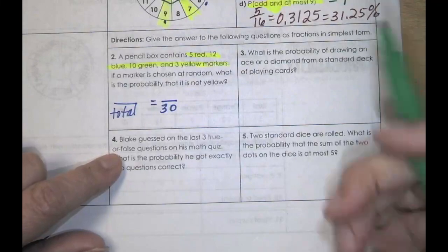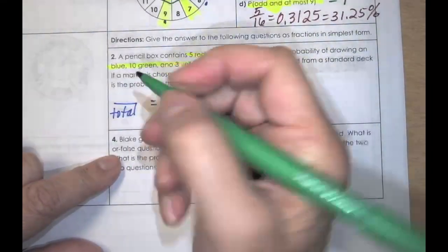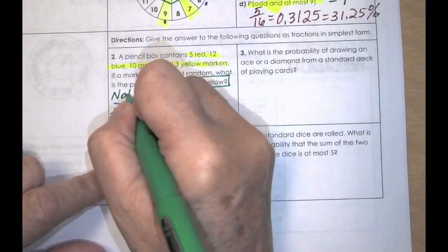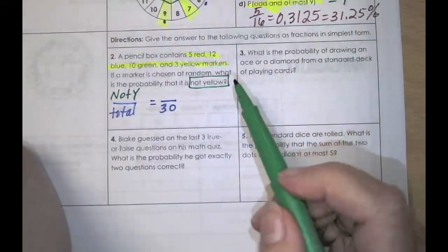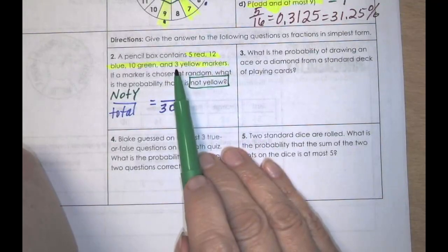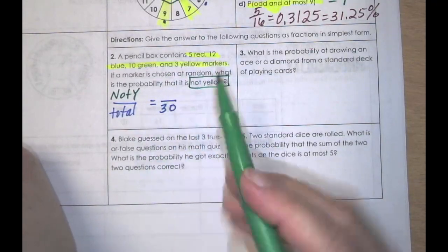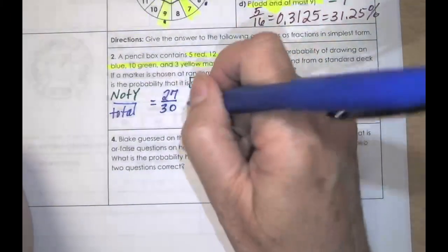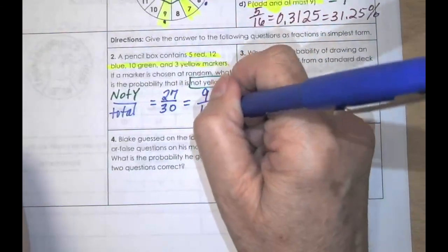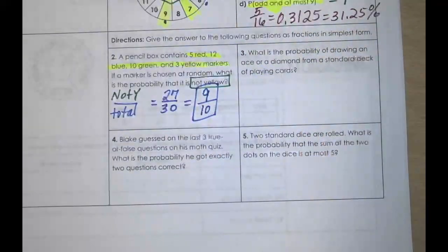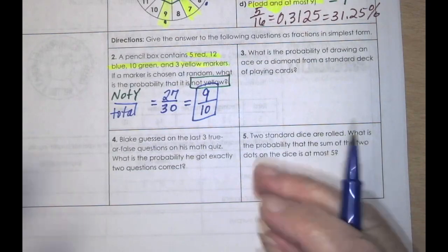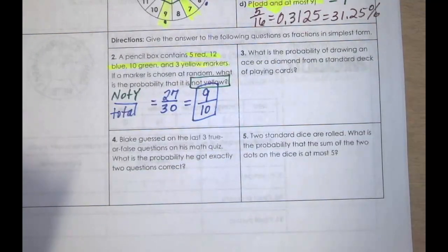Now, what are they asking me for? Probability that it is not yellow. So I want how many are not yellow. Wouldn't it be easier to count the ones that are yellow, 3, and subtract from the total? And now I get 27 over 30. My directions say simplest terms, so divide both by 3. And theoretically, I have a 9 out of 10 chance of reaching in the box and getting a not yellow.